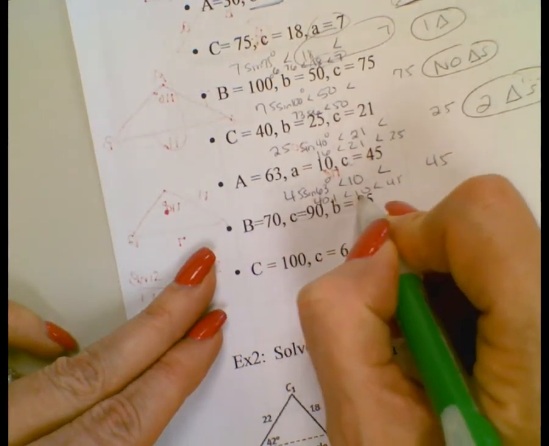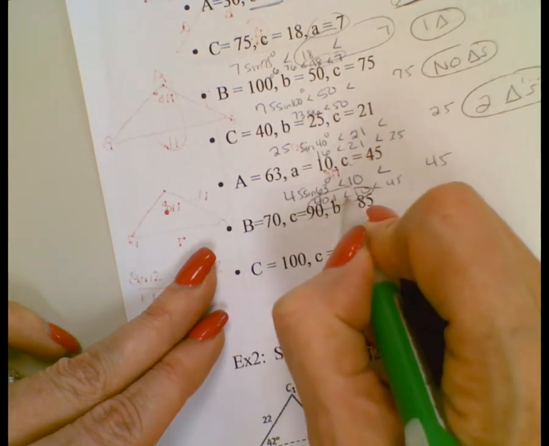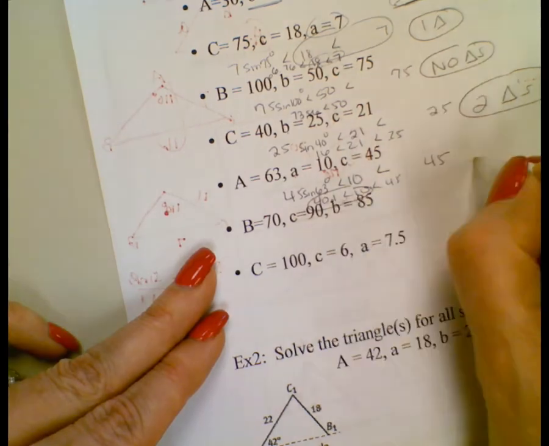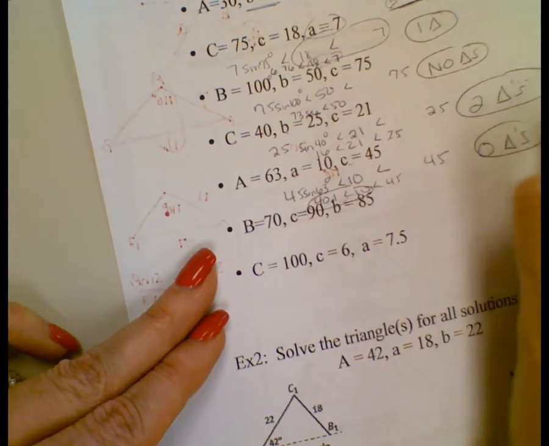Is 40.1 less than 10? No. See, that's a no. It's false. It is not less than 10. It is greater than 10. So since that is false, there are 0 triangles.